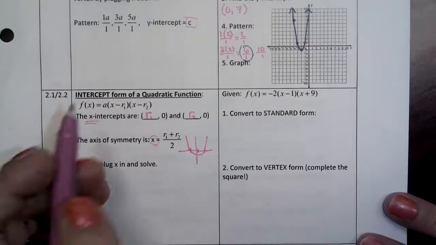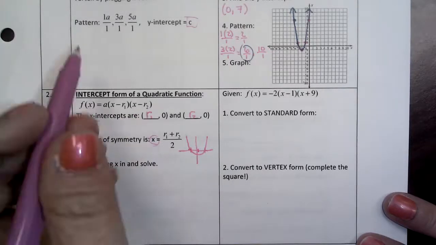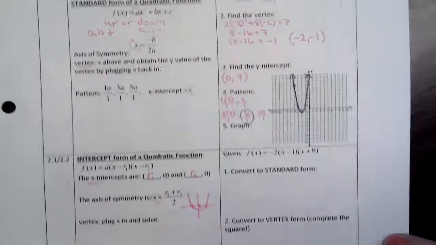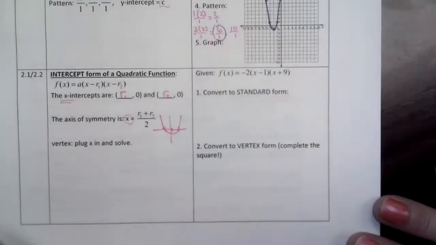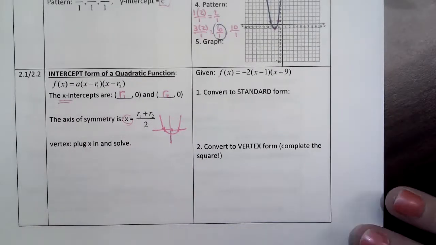Or the other way you can do this is you can multiply these out, multiply your a through, and then you'll wind up with a standard form, and then you can use this method. This one you won't see a whole lot. We don't use it a whole lot, but since it's in the Apex, that's why we have it for you.